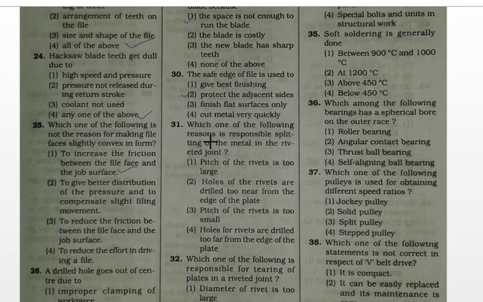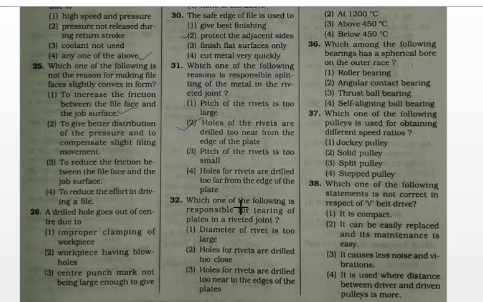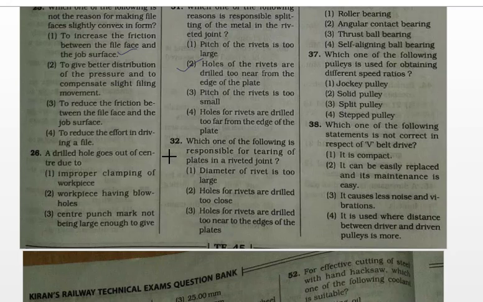Which one of the following reasons is responsible for splitting of the metal in the riveted joint? Holes of the rivet are drilled too near from the edge of the plate. Which one of the following is responsible for tearing of plates in a riveted joint? Holes for rivet are drilled too close.